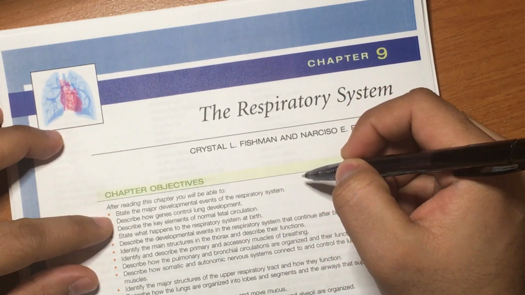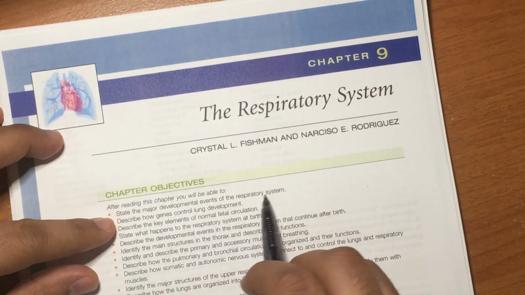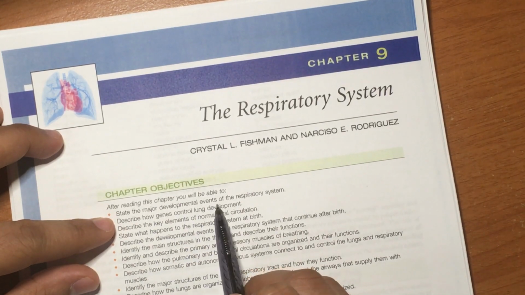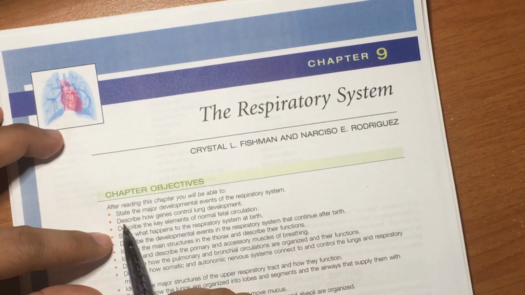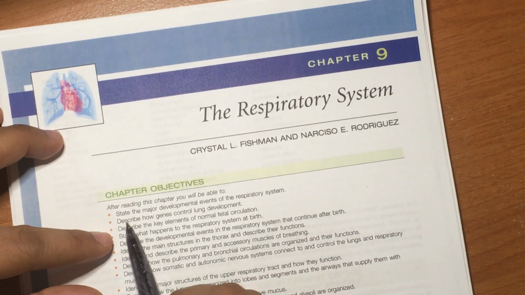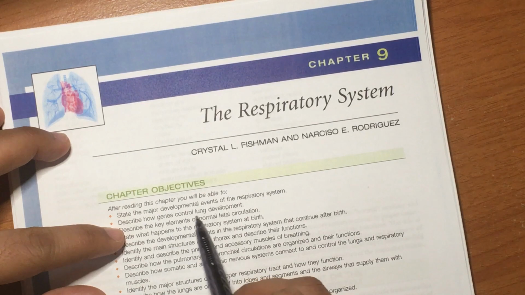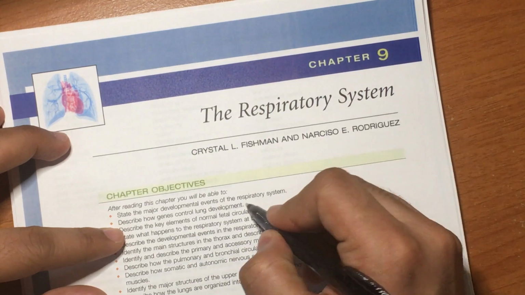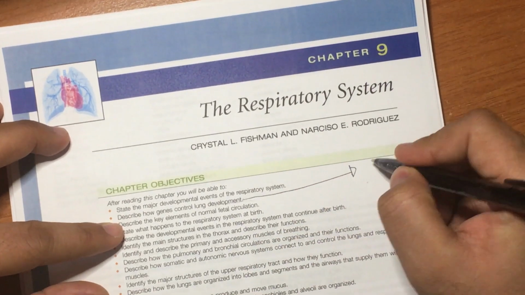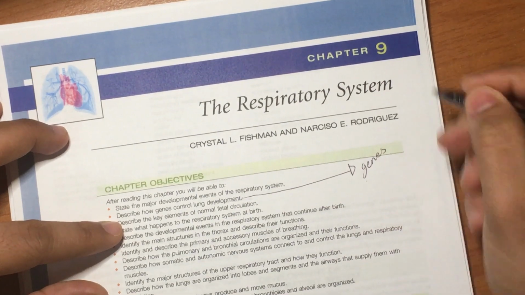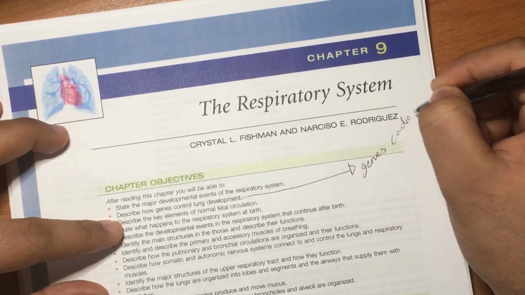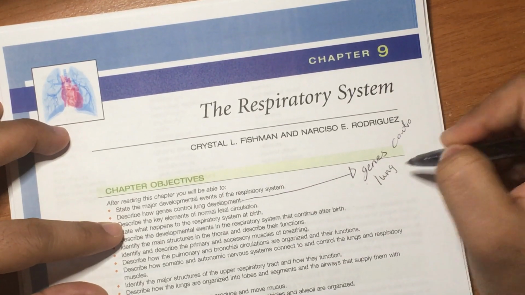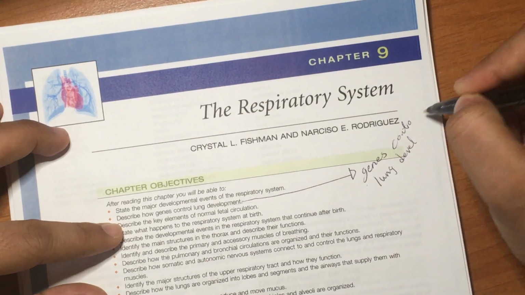The first thing you are able to do is state the major developmental events of the respiratory system. The second one is to describe how genes control lung development. So this one you're going to understand how genes control lung development.